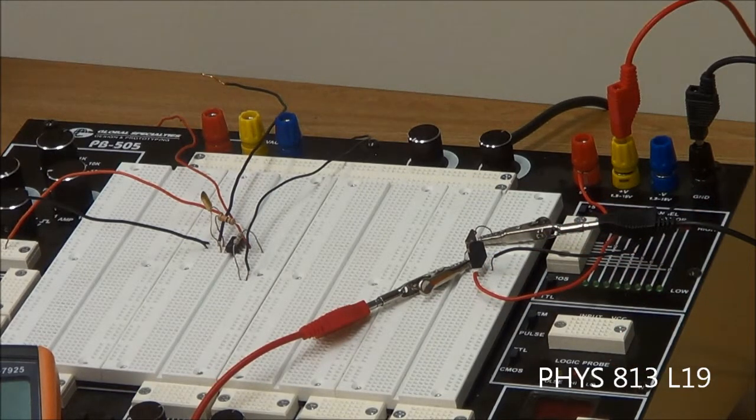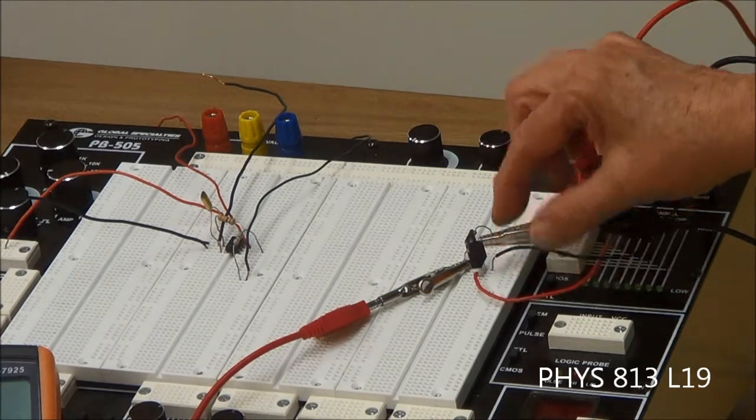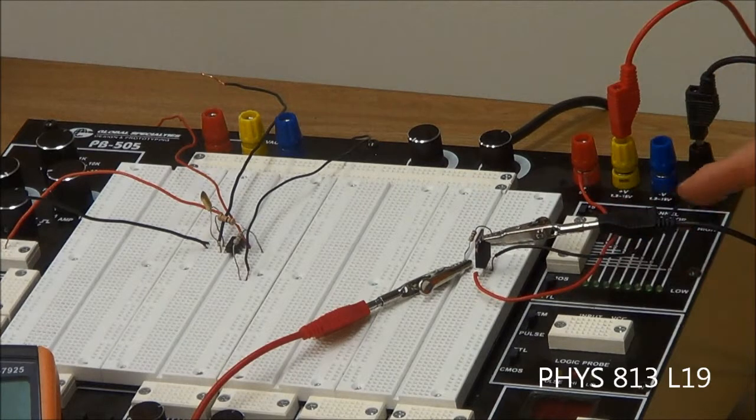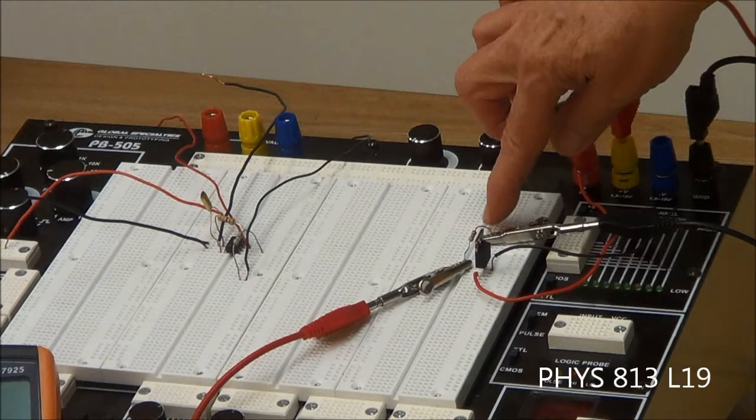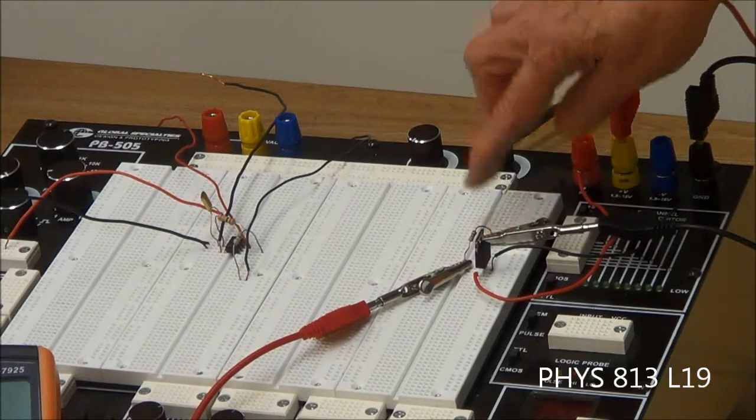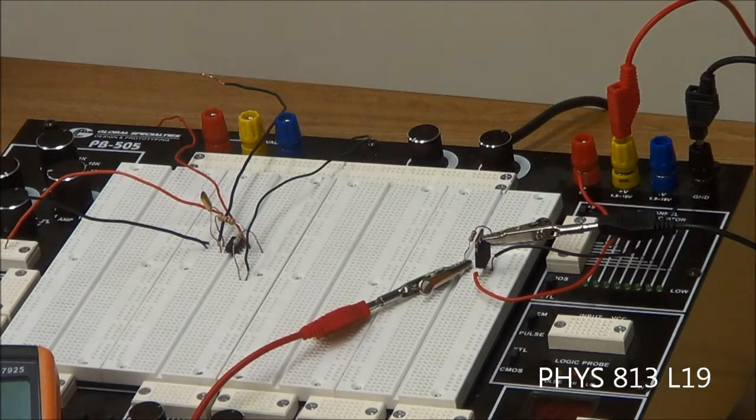The source wire, which is the top one, needs to go to the ground. So I've got a wire in where the top wire is, and it goes up here to the ground. The drain is the middle wire, and it goes to the resistor, so I've got that connected back there. And the other end of the resistor is just inserted into the circuit board. And then, let's see, we're going to measure current.